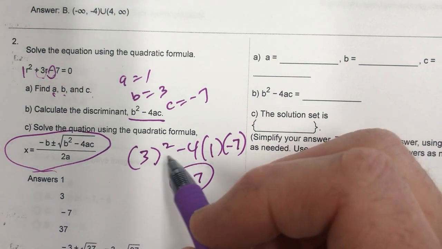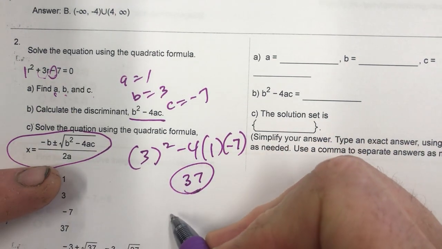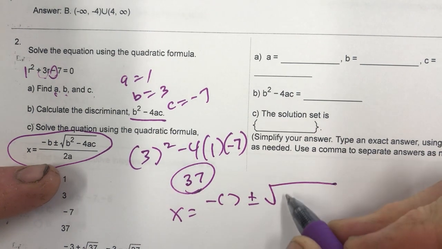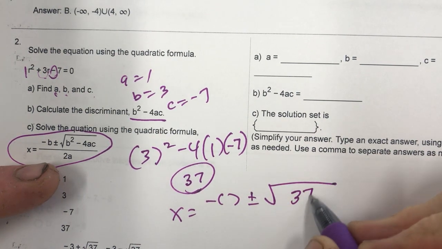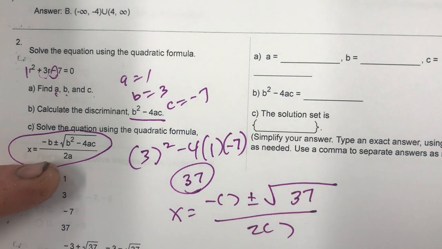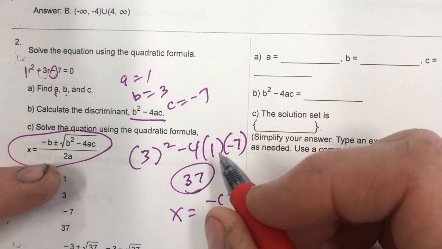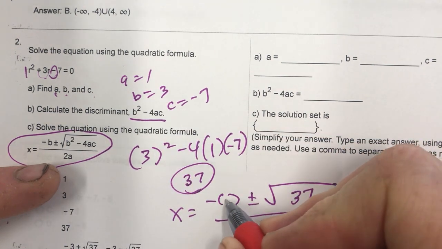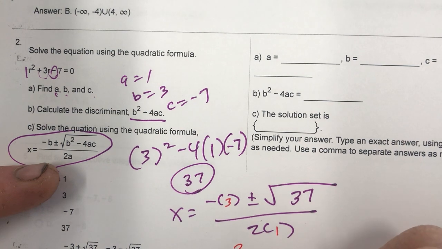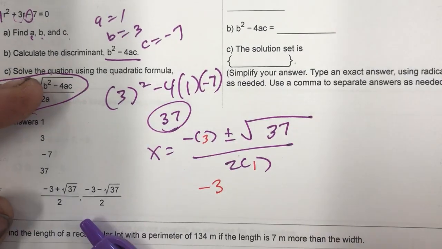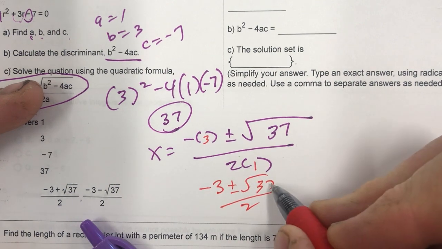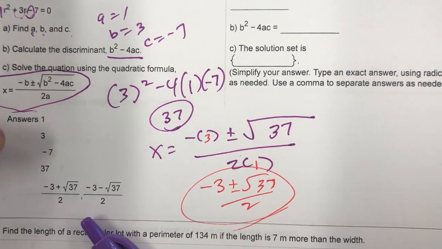And so now if I solve the equation, x equals -b plus or minus the square root of b squared minus 4ac, which is 37, all over 2a. So my b was, what was it again, 3? And my a is 1. So I've got -3 plus or minus radical 37, all divided by 2 times 1, which is 2. So here's my answer right there.